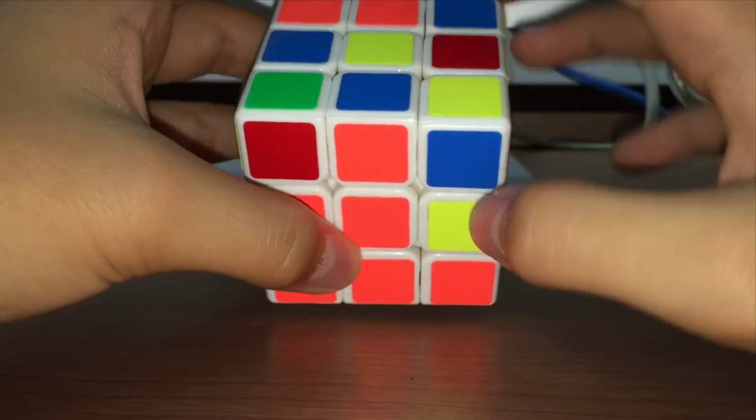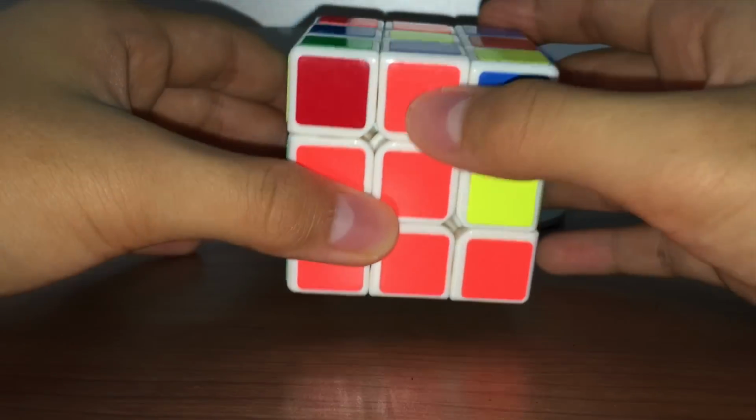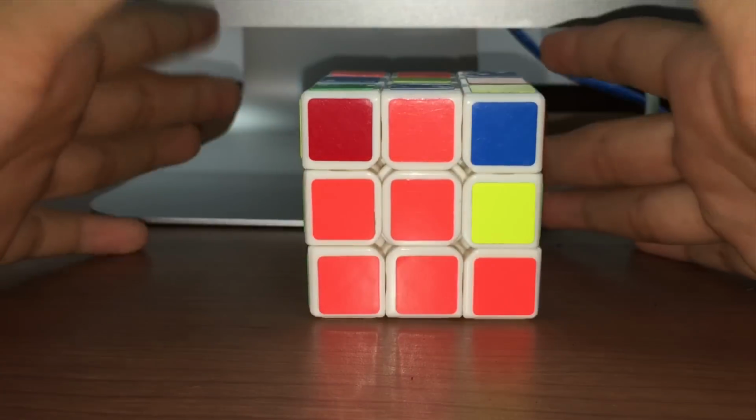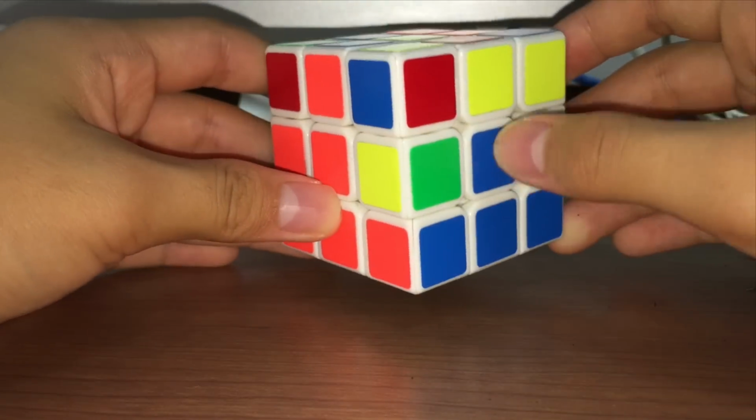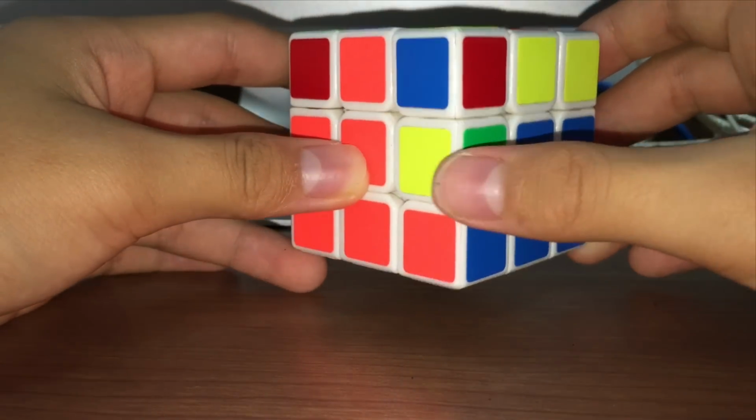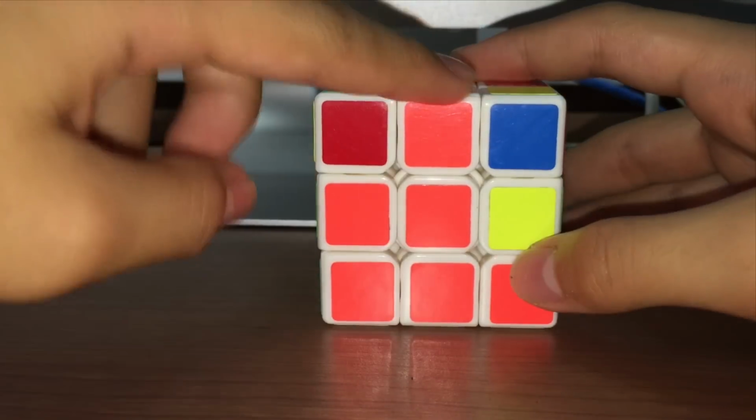The orange-blue edge piece has been brought out and has already been matched to the centerpiece for you. So, the blue centerpiece is on the right. Use the algorithm to bring it to the right.